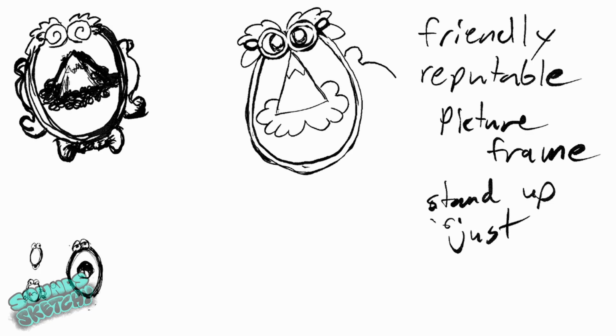So, what if we were to do something like this? We have one that keeps the shape, and then we'll have one that goes against the shape and does something different.